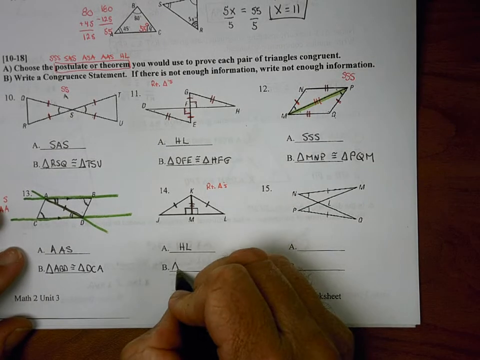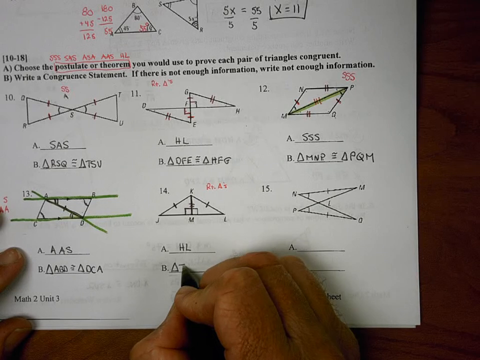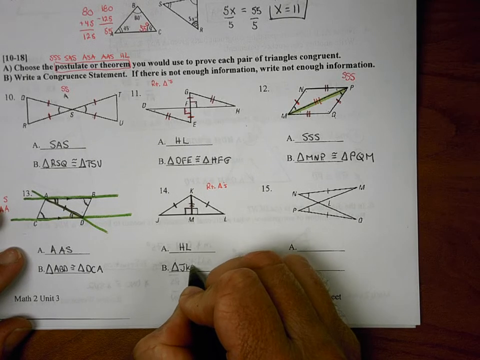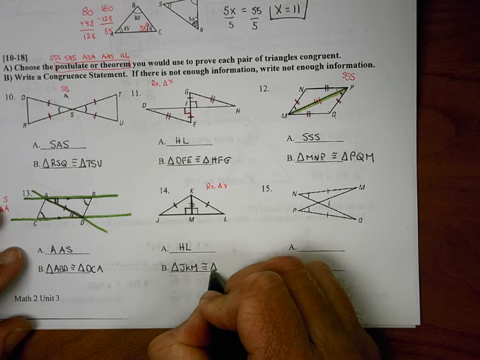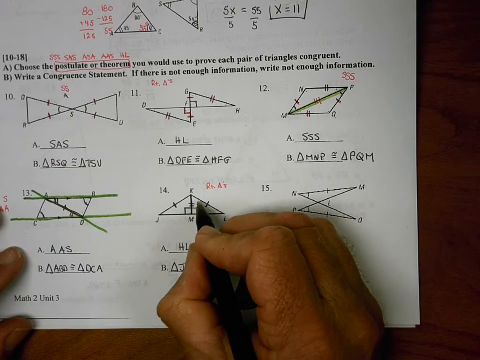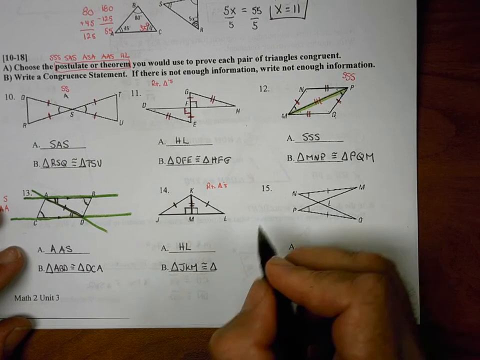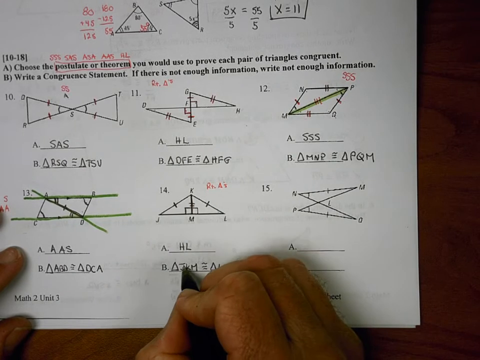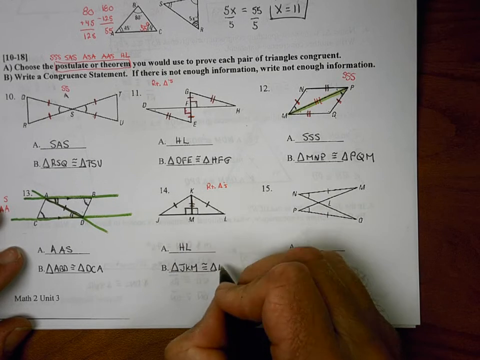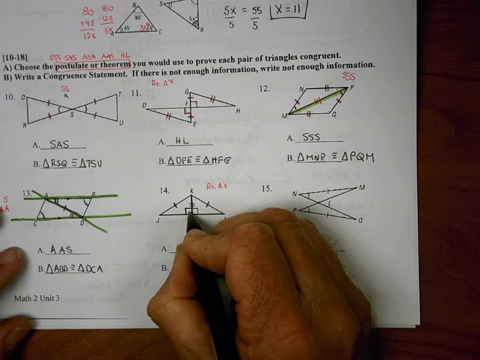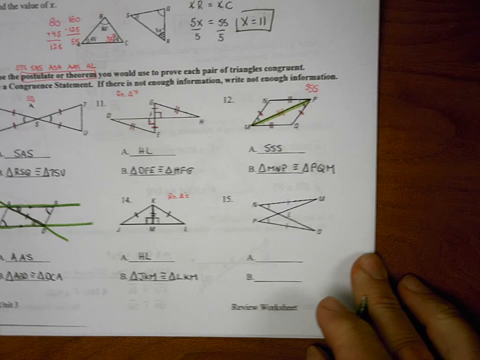So now I'm going to write a congruency statement. I'll start with the triangle on the left. I'm going to call it triangle JKM. I could have put those three letters in any order I wanted to. Then I'm going to say it's congruent to triangle, and now the order of the letters that I put here have to match up. So what matches up with J? That would be L. What matches up with K? Well, that would be K in the other triangle. And what matches up with M? That would be M in the other triangle. So there is my triangle congruency statement.